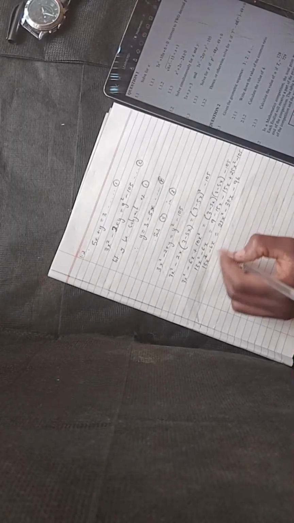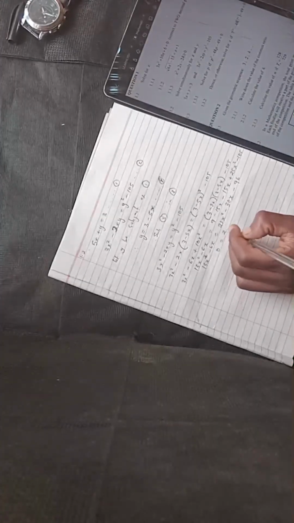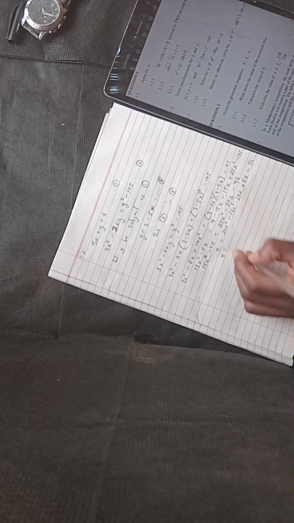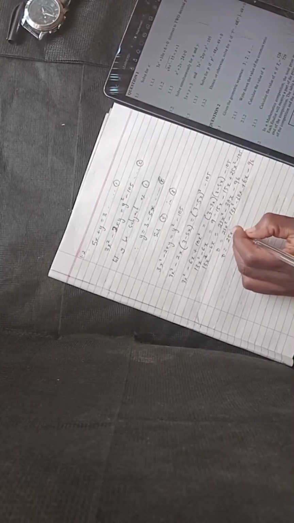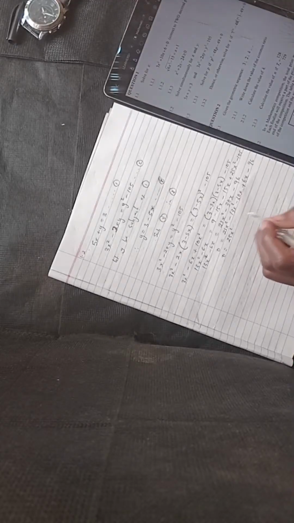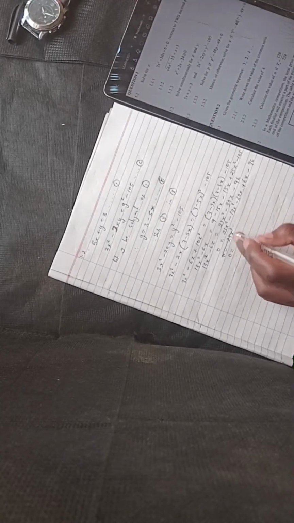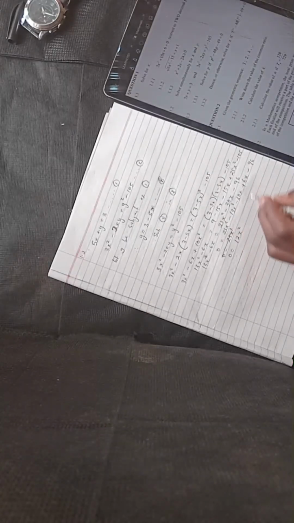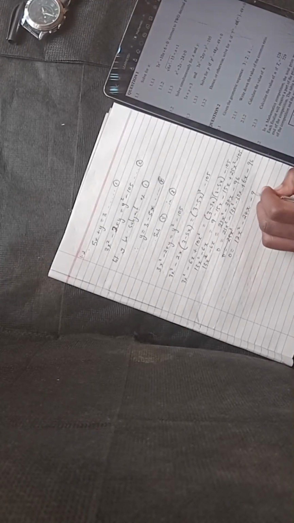We say, make this 0. We say 25x squared. Bring this on that side: minus 13x squared. Minus 30x, bring this on that side: plus 6x. Minus 96. 0 is equals to 25 minus 13, which is 12x squared. Minus 30 plus 6 is minus 24x, minus 96.